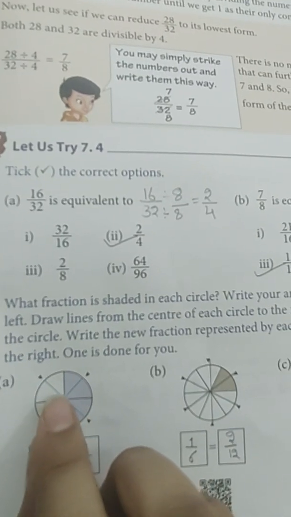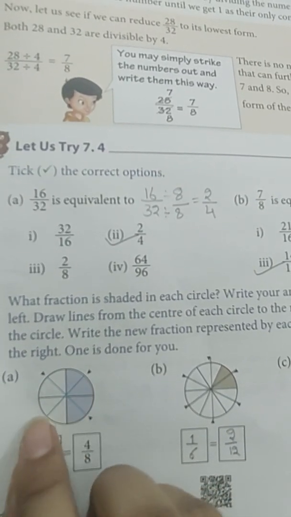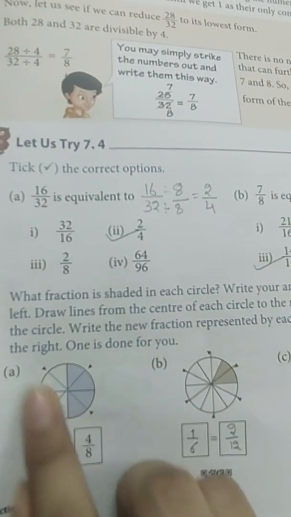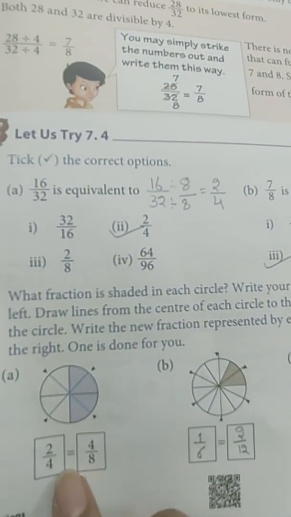So what you can see, this circle is divided into 4 parts. 1, 2, 3, 4. And how many parts are shaded? 2 parts. So first you have to write the fraction according to that. So we have written 2 by 4.